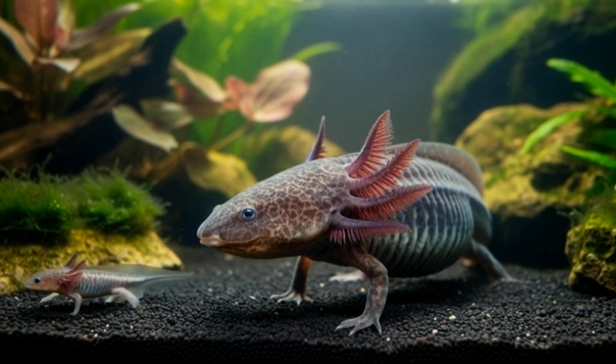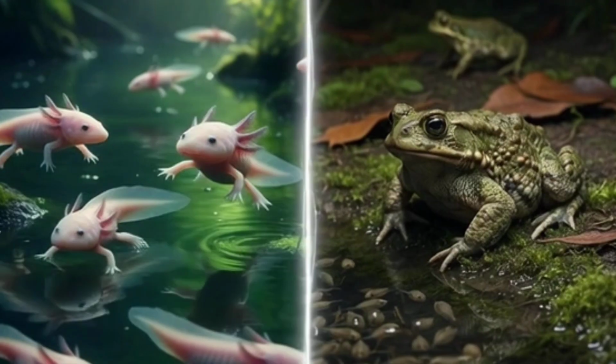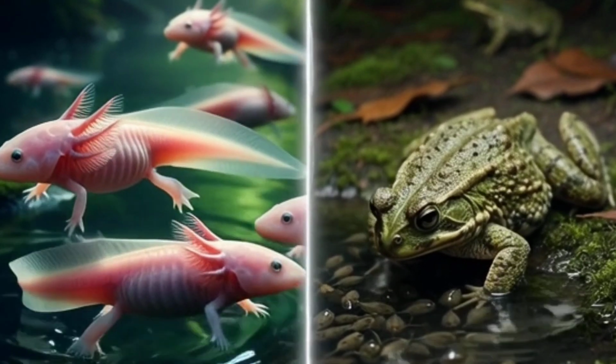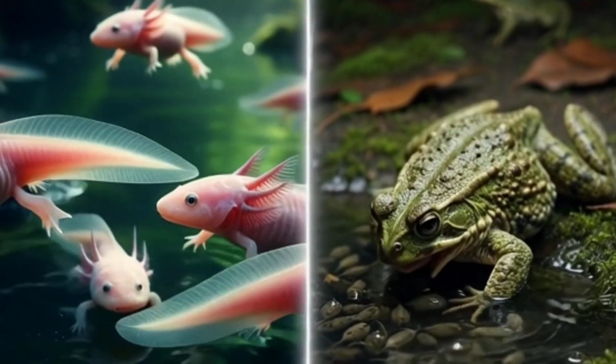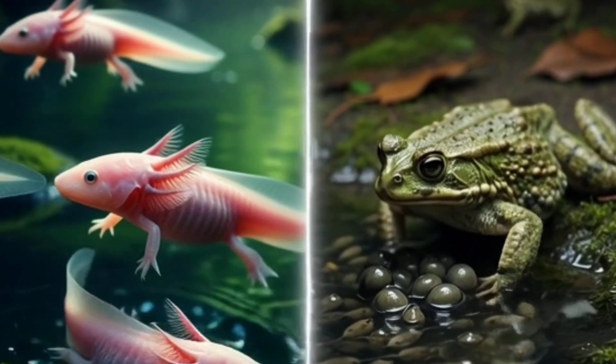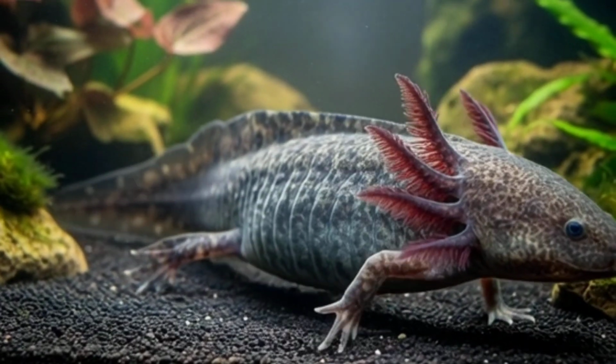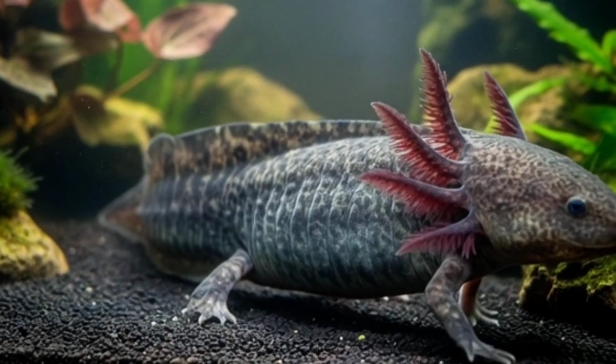Maturity. Axolotls become sexually mature and capable of reproduction at about 12 to 18 months of age. They participate in the breeding cycle from this time. Lifespan. In favorable environments, they typically live for 10 to 15 years.